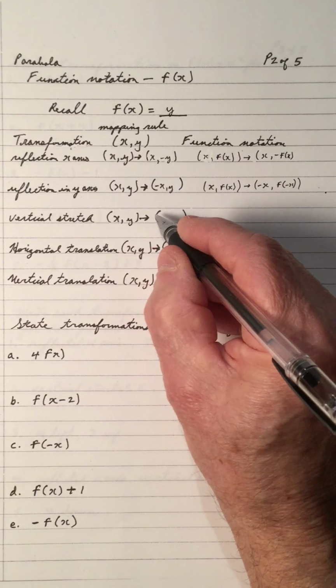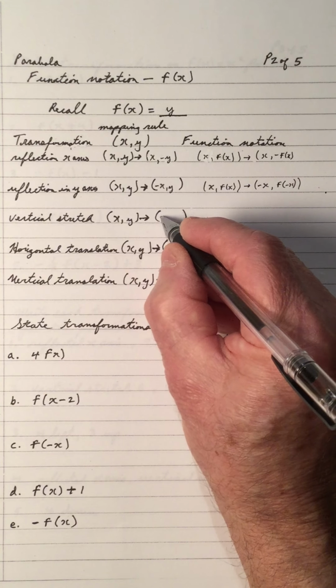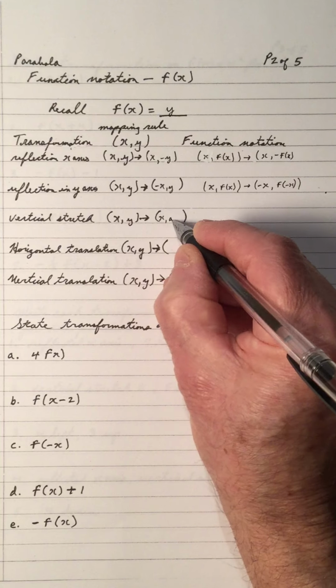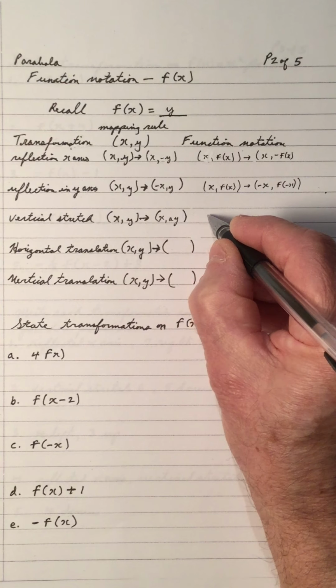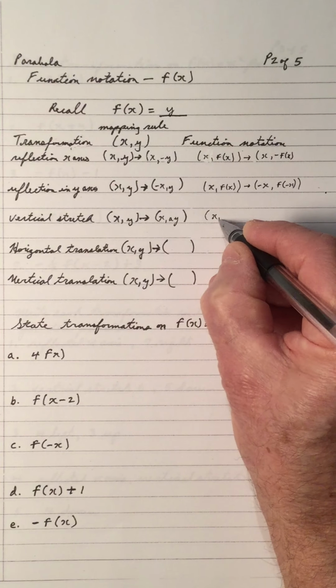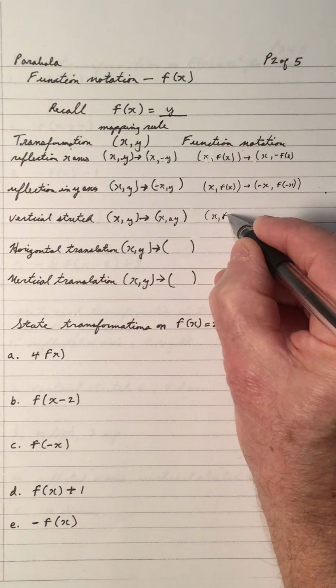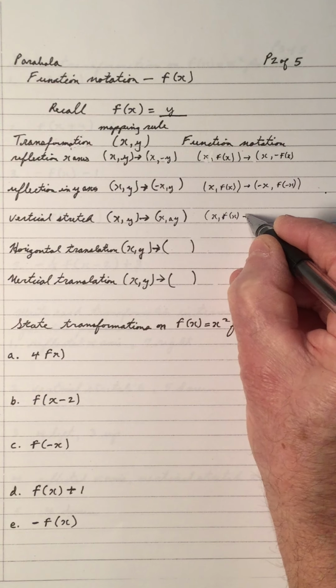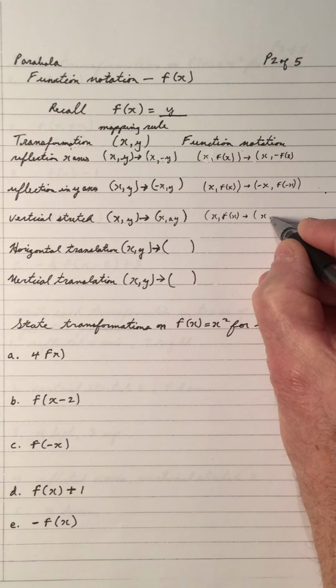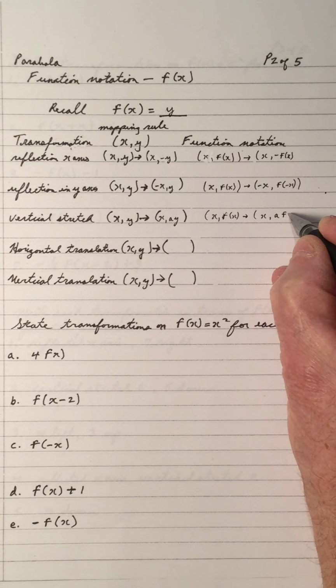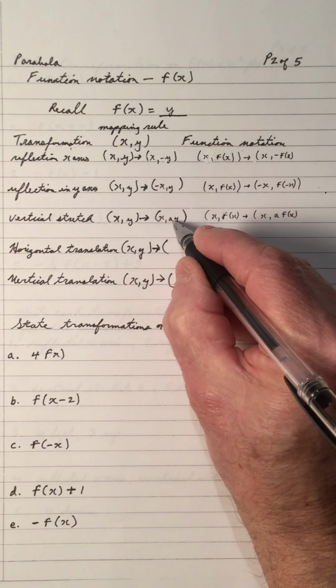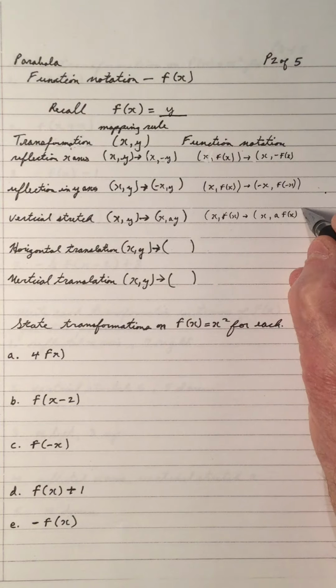The vertical stretch is on the y, so it's a times y. So the mapping rule is x, comma, f of x, because the f of x is the y, and it's x to a times f of x. Notice a times y, a times f of x.